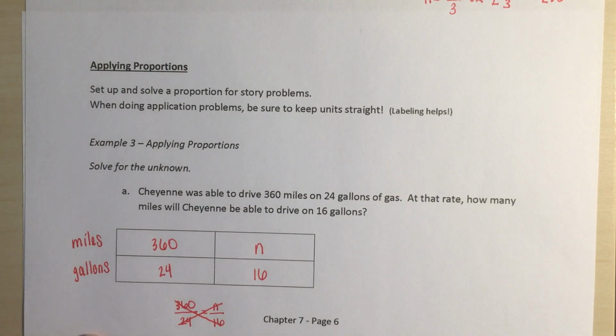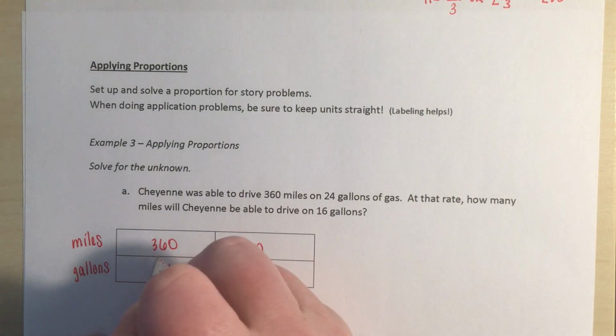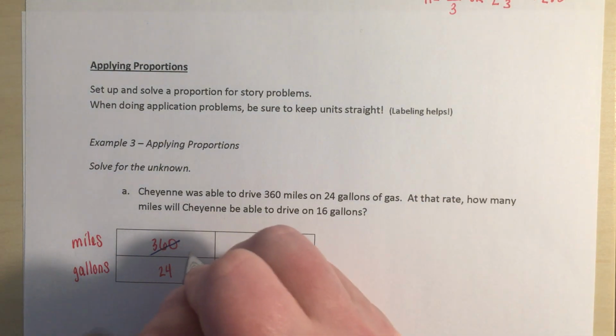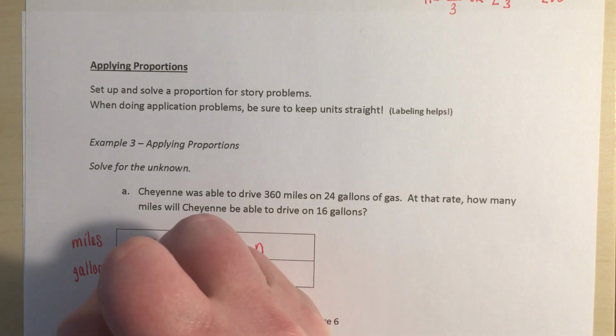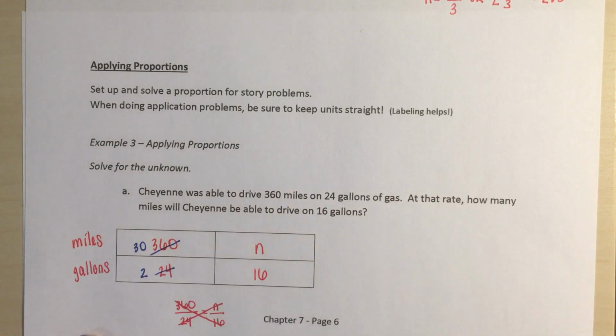Now, in the last example, we said that we could do some canceling if we wanted. So if we look at this, 360 and 24. 36 and 24 are both divisible by 12. So if we divide both of these by 12, 36 divided by 12 is 3, and then we also have a 0, so we have a 30. 24 divided by 12 gives us 2. So we have a reduced fraction of 30 over 2.